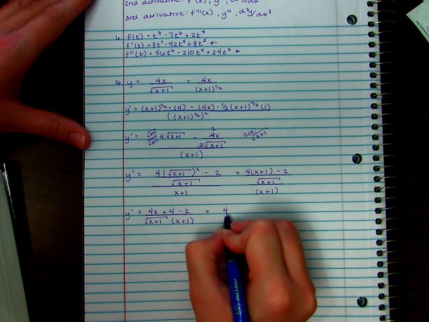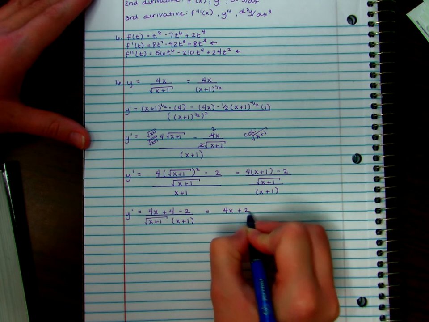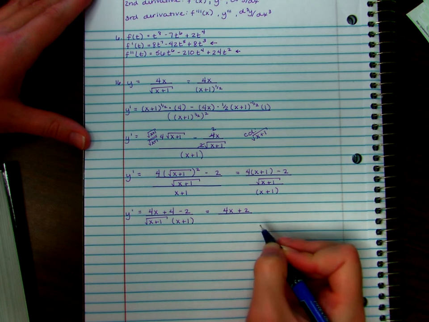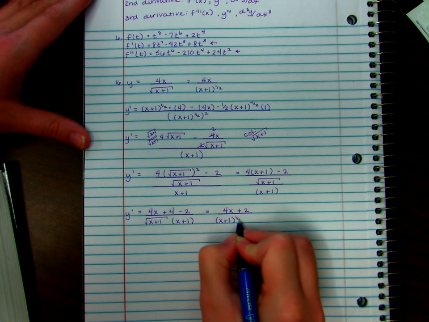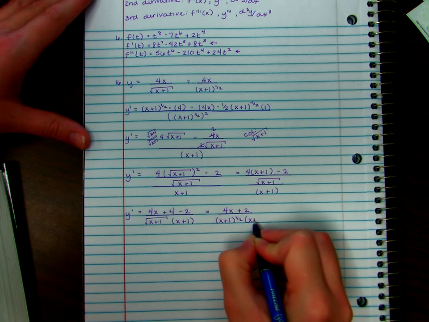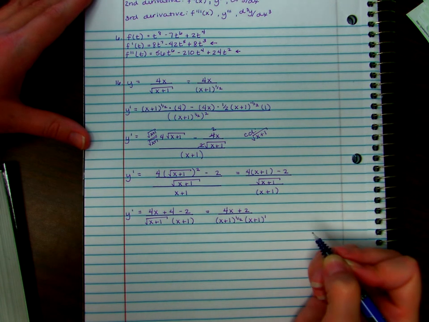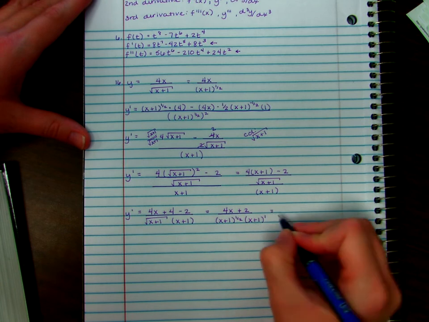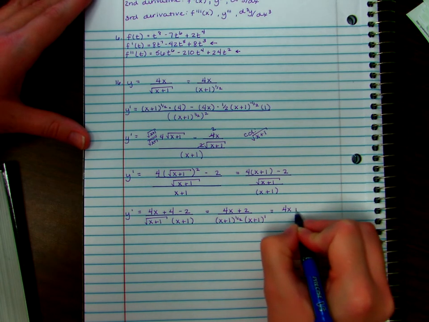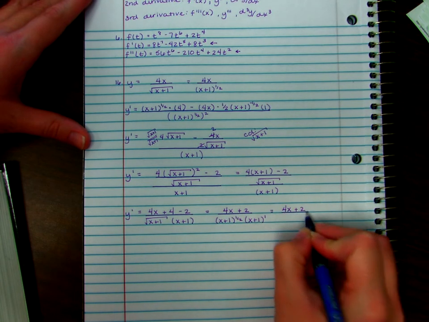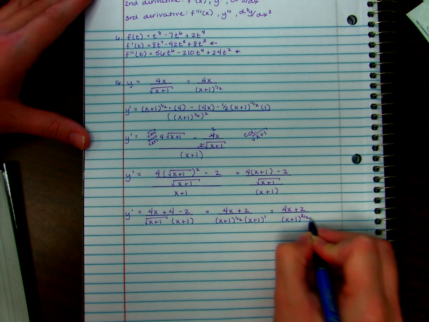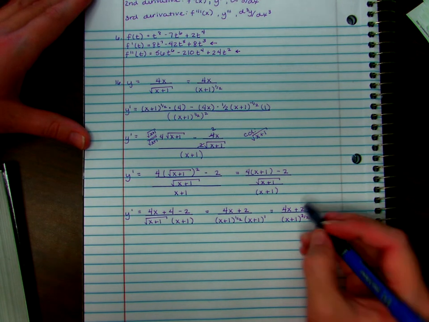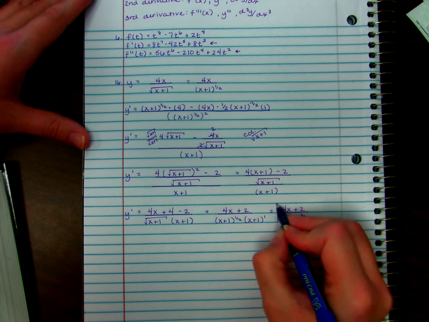This is 4x plus 2 over, now remember we talked about this in class the other day. If I have x plus 1 to the 1/2 and x plus 1 to the 1, right, first power, I can put them together. This is 4x plus 2 over x plus 1 to the 3/2 power. And that's my derivative there.